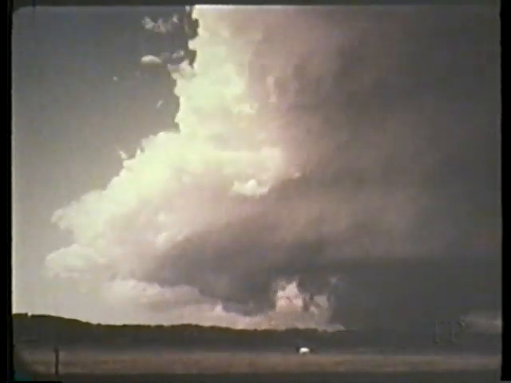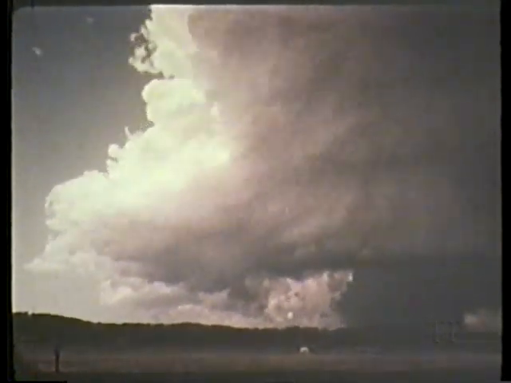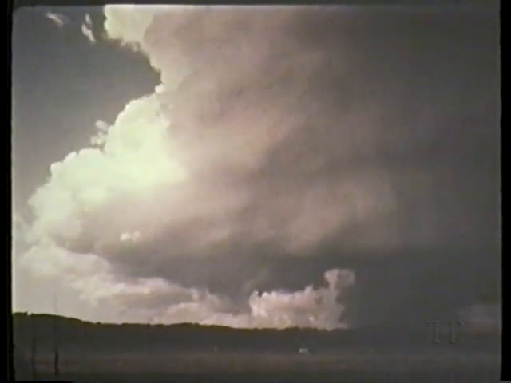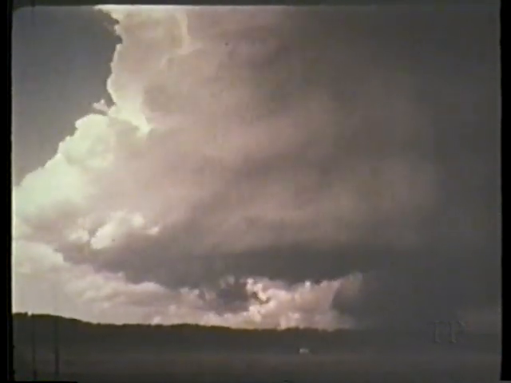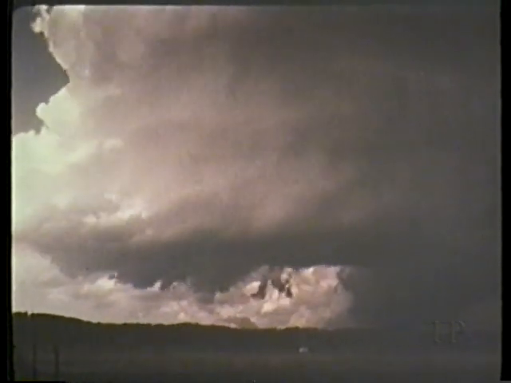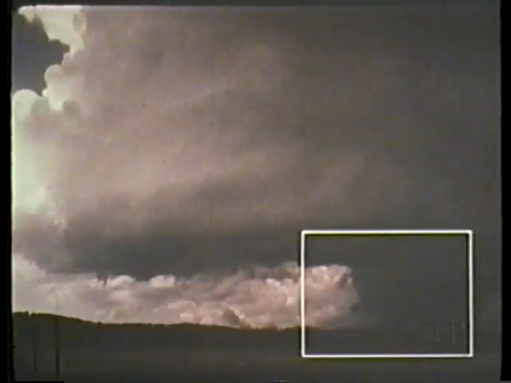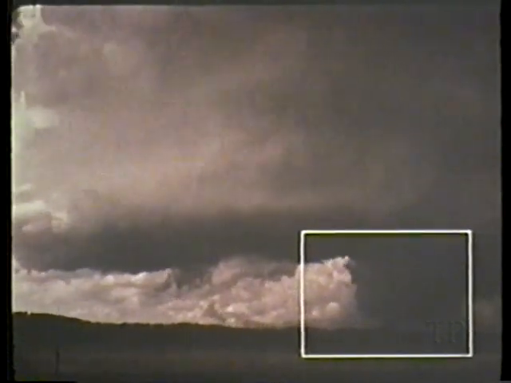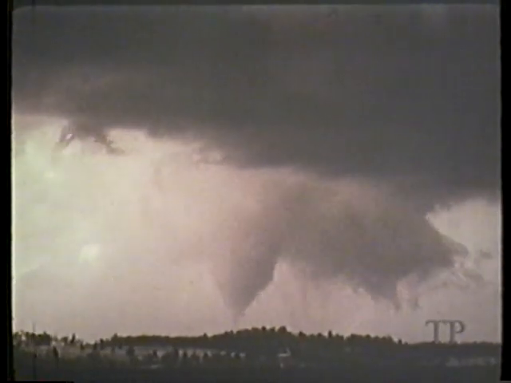This unique time-lapse sequence of a storm shows all the elements that produce tornadoes. Updraft, rotation, and, below the base, a wall cloud. Out of this wall cloud forms a tornado.